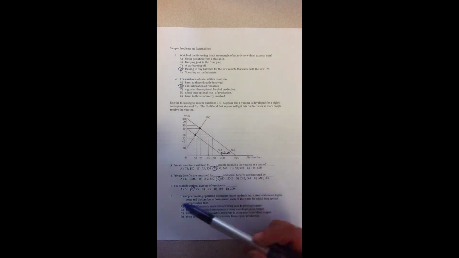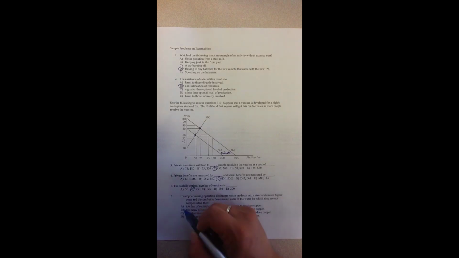cost. Number 6, this copper mine is causing problems downstream, and that means we're producing too much copper. The copper mine is only thinking about their own costs, and so that means they're not considering those spillover costs to others downstream. So they're producing where their marginal costs are equal to their marginal benefits, but at that point the total marginal costs are exceeding the marginal benefits, so it's too much.